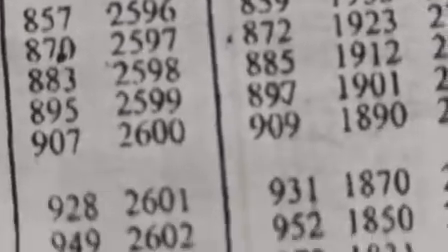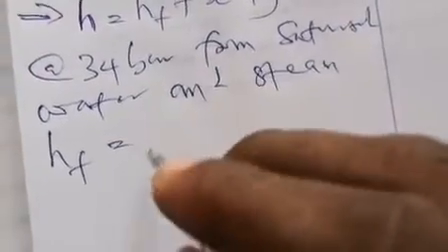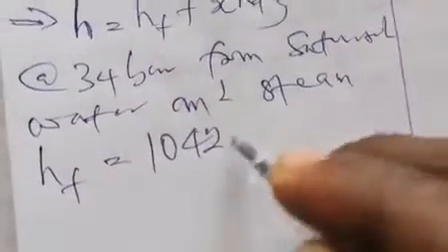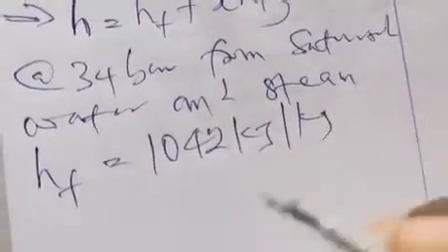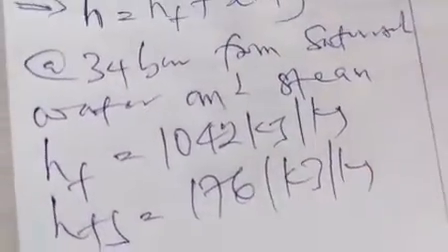So HF is simply 1042 and HFG 1761. We have HF to be 1042 kilojoules per kilogram, and HFG 1761 kilojoules per kilogram. Okay, we'll have this.